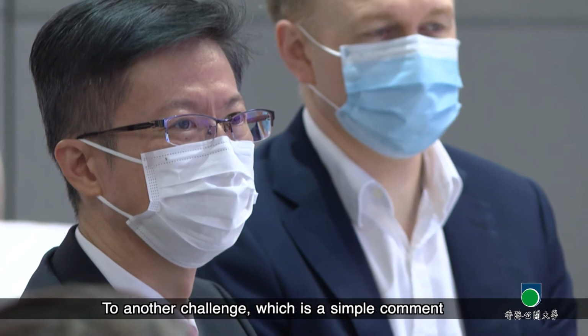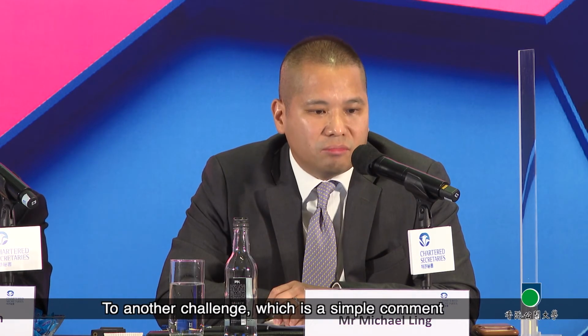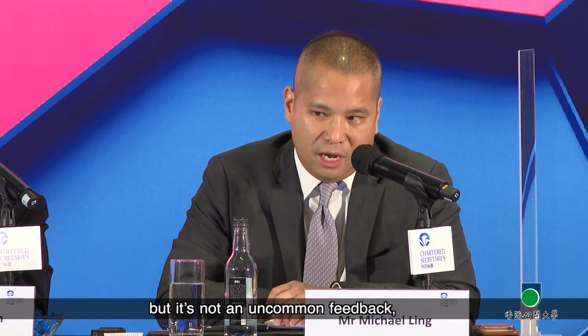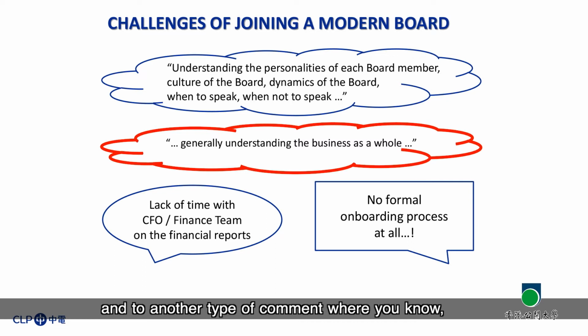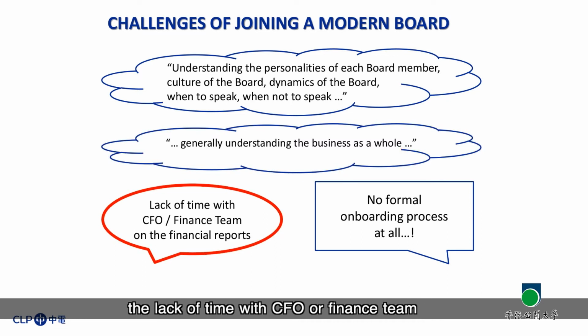Another challenge is a simple comment, but it's not uncommon feedback. It's just generally understanding the business as a whole. And another type of comment is the lack of time with the CFO or finance team on the financial reports. I think that comment reflects that different board members have a different focus. Some may be more focused on the financial aspects, some may be more focused on the strategic aspects. And I'll come on and touch on how that is significant in the context of onboarding.